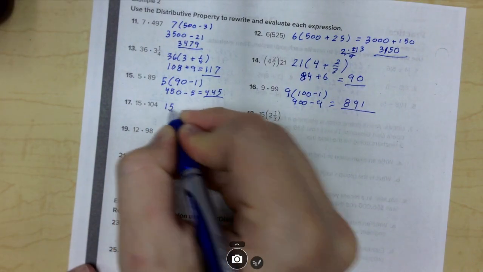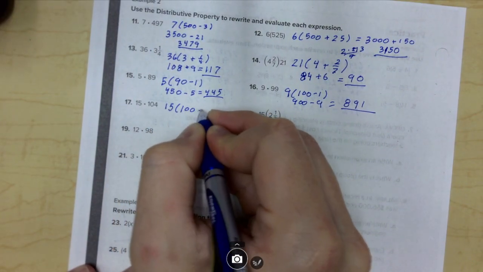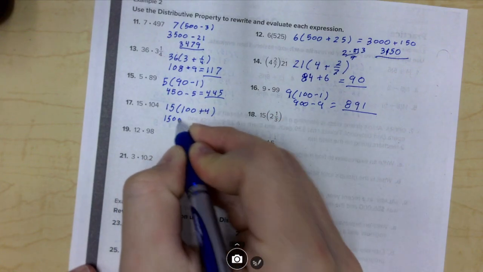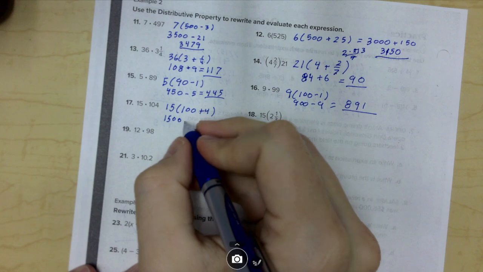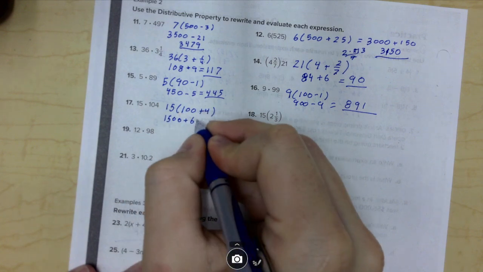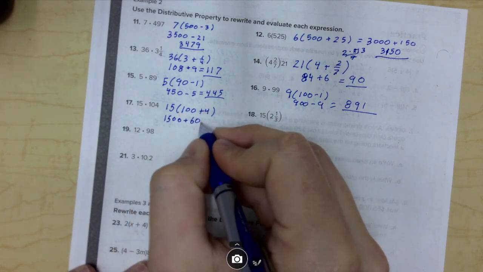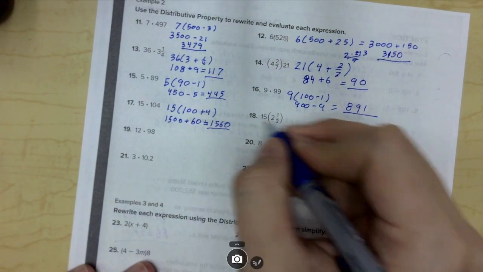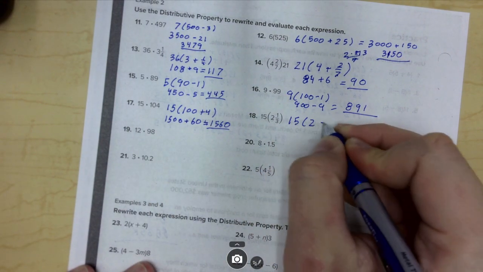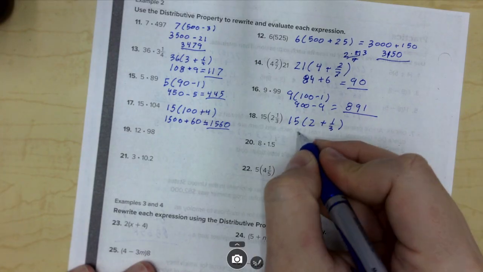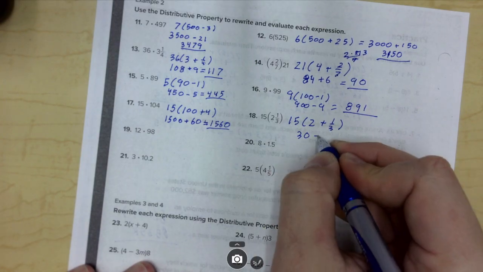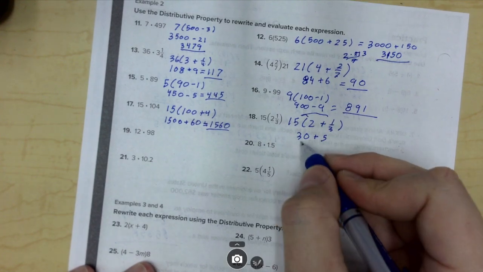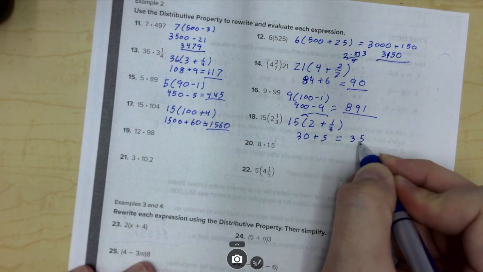We have 15 times 100 plus 4. 15 times 100 is 1,500. 15 times 4 is 60. 1,500 plus 60 is 1,560. Next up, we have 15 times 2 plus 1/3. 15 times 2 is 30. 15 divided by 3 is 5. 30 and 5 make 35.